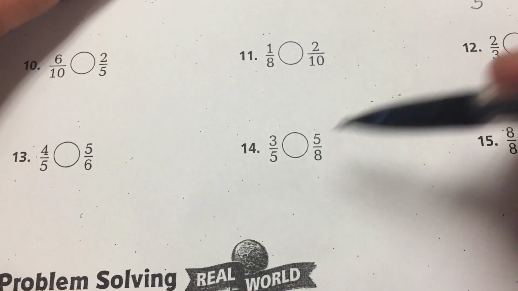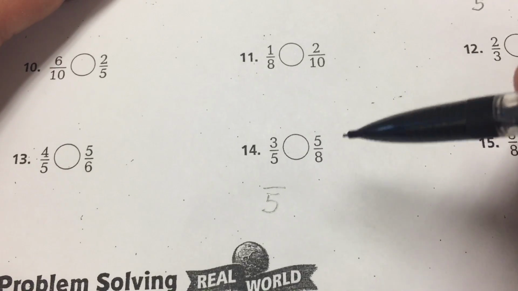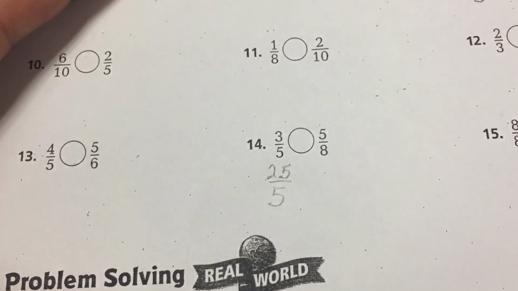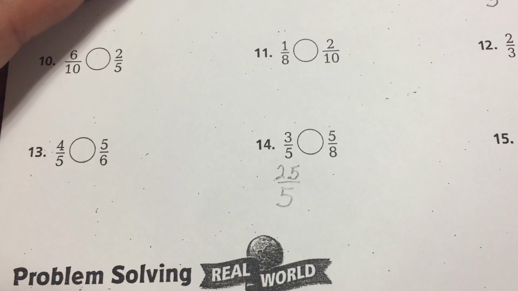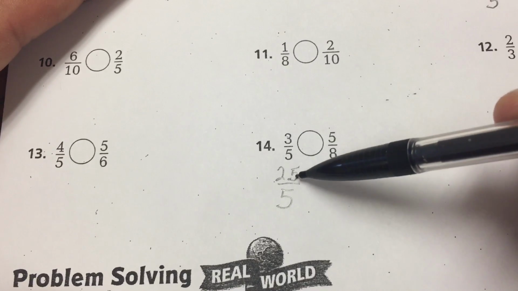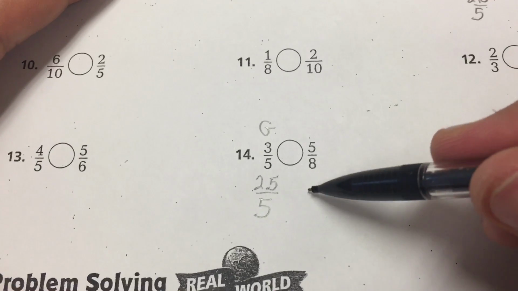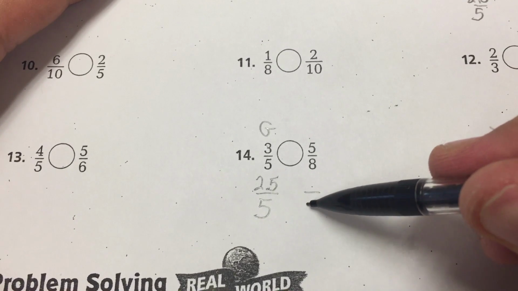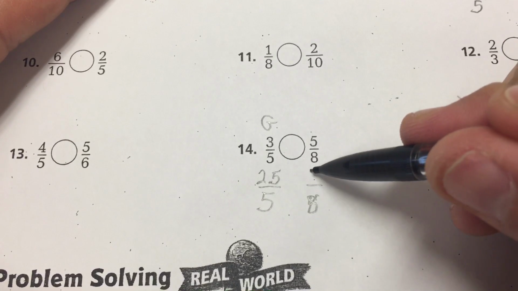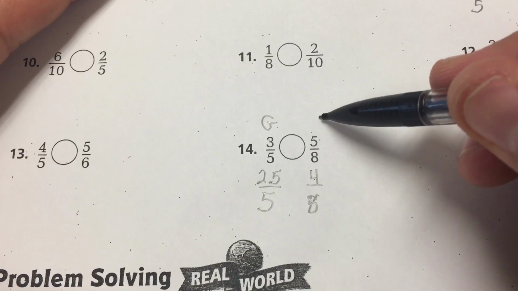3/5, same situation here. What's a fraction equivalent to 1/2 with a denominator of 5? That's going to be 2.5. Not a proper way to write a fraction, but we're going to let it slide just for right now, because then I can compare 3/5 to 2.5. This is greater than 1/2. 5/8. What's a fraction equivalent to 1/2 with a denominator of 8? Well, half of 8 is 4. 4/8. 5/8 is greater than 4/8.